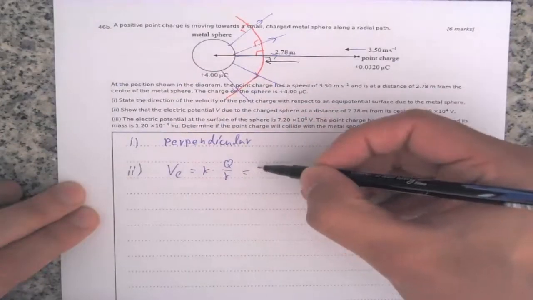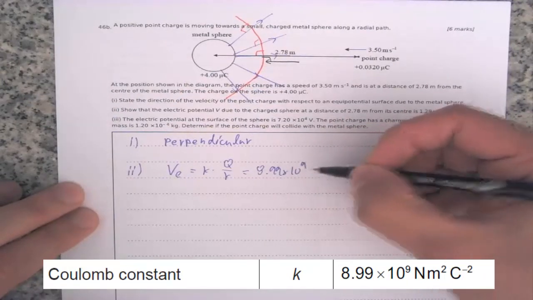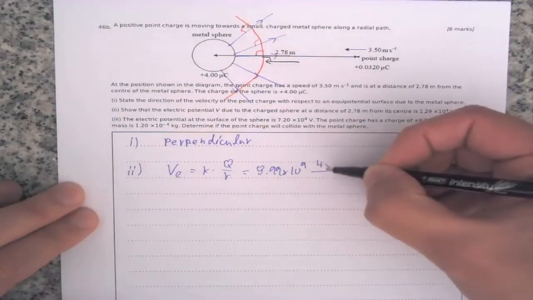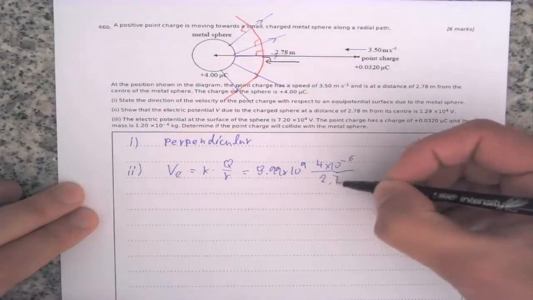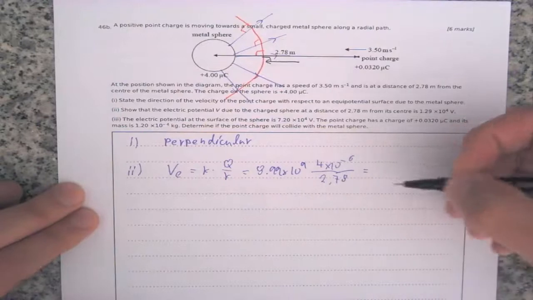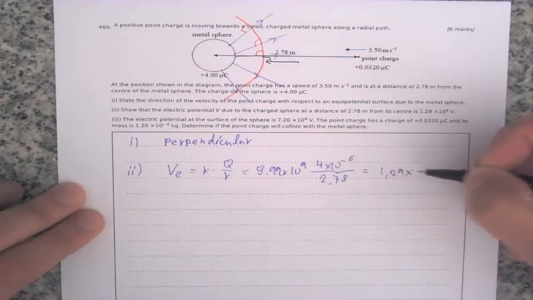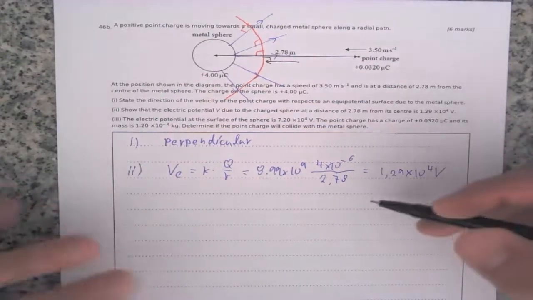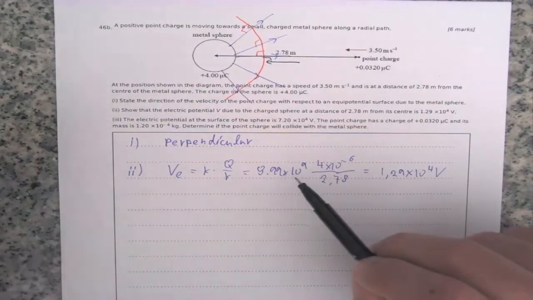The constant K is 8.99 times 10 to the power of 9. The charge is 4 times 10 to the power of negative 6 coulombs. The distance is 2.78, predetermined from here. You do the math, you find a value of 1.29 times 10 to the power of 4 volts. Nothing hard here, just be careful to use the correct constants from your data booklet always.